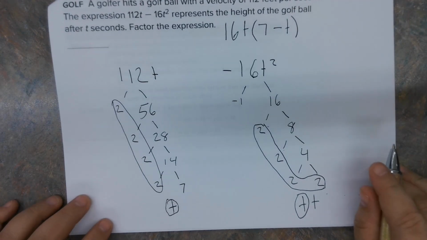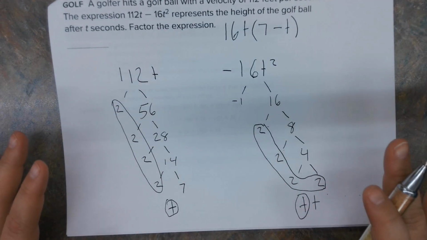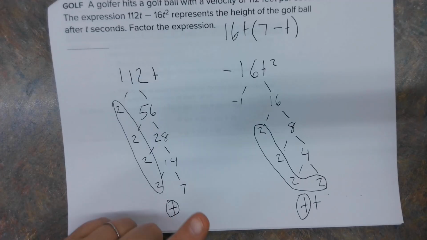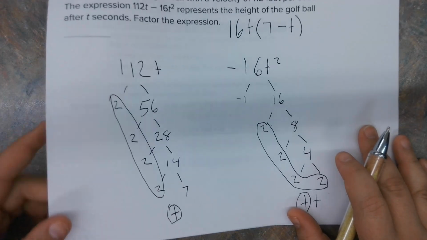Okay? If for some reason one time you circle everything, what's left? 1. Right? We can always use a 1.